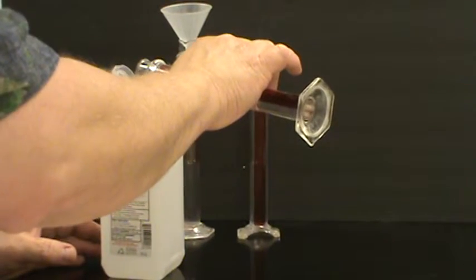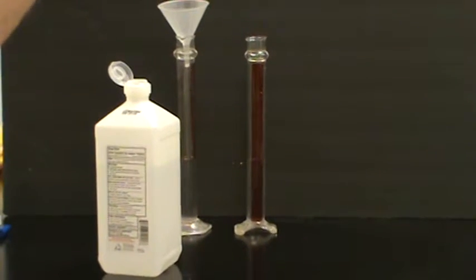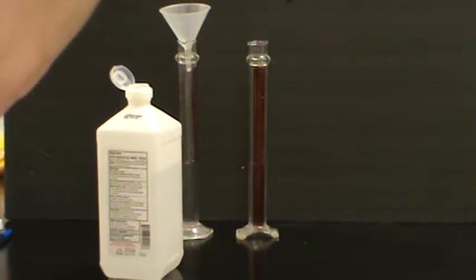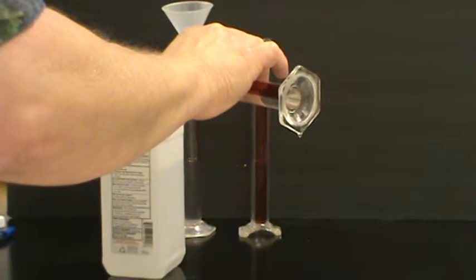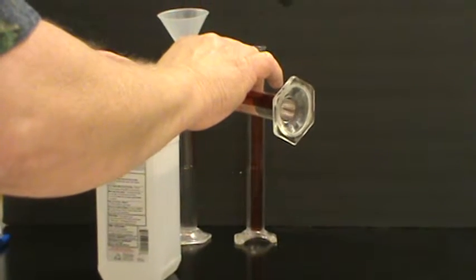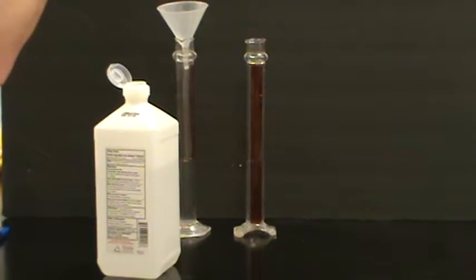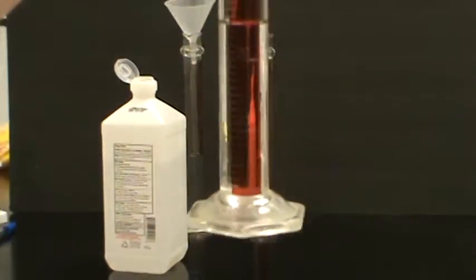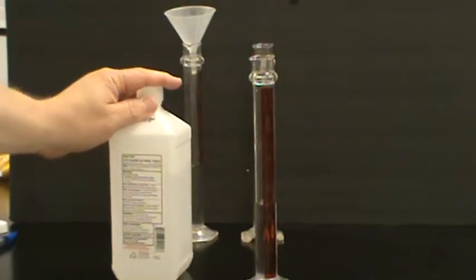Pour back just a little bit. Make sure I've got 25. Ooh, so close. 2 more drops. Here we go. Come on, get a wave. Get a wave. There we go. And, oh yes. All right, so here we go. 25, I think you can see that. There's 30 on top, 20 on the bottom. We're right in the middle. 25 milliliters of isopropyl alcohol.